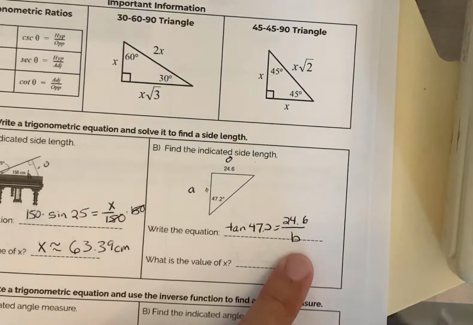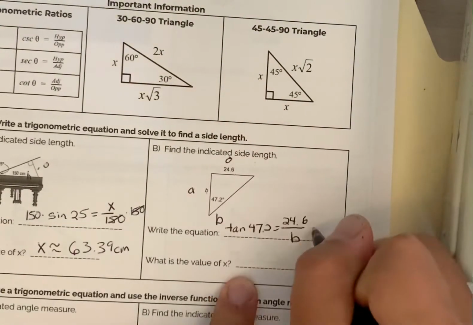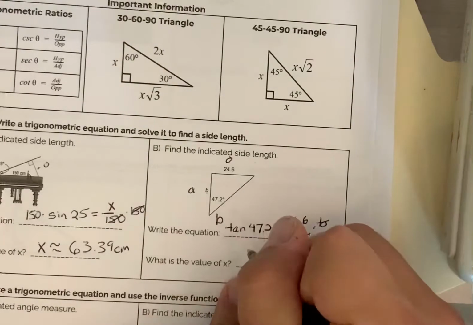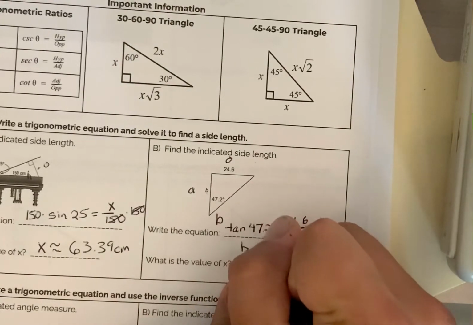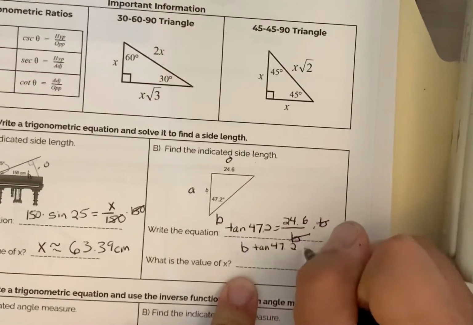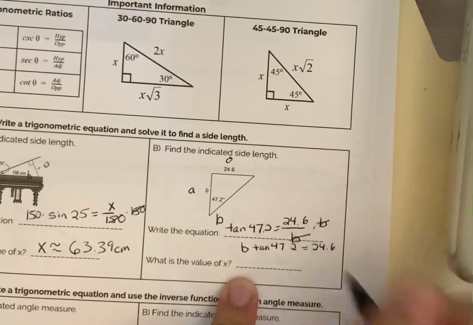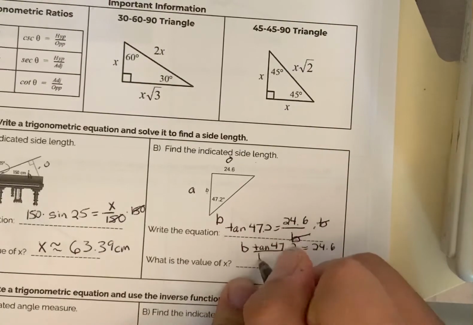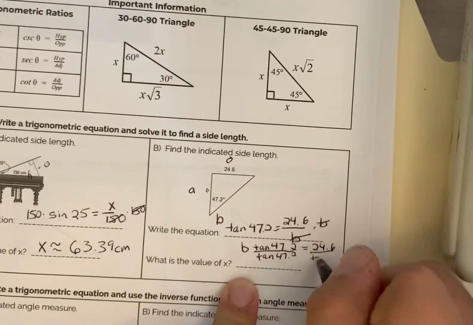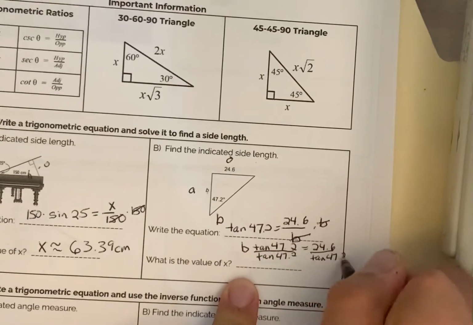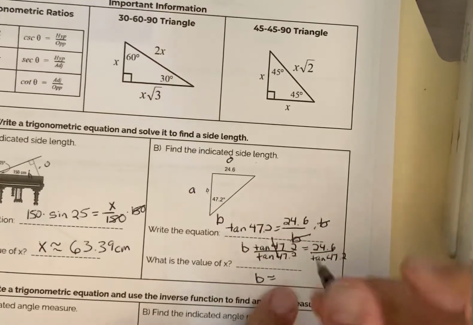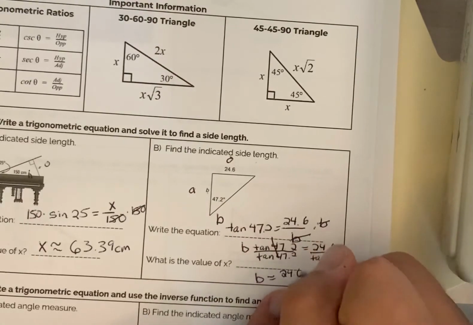So what I'm going to do is multiply both sides by B here. And then on this side, that's just going to drop out. So my next step here is B times the tangent of 47.2 is equal to 24.6. Then divide both sides by the tangent of 47.2. And you would get B is equal to 24.6 divided by the tangent of 47.2.